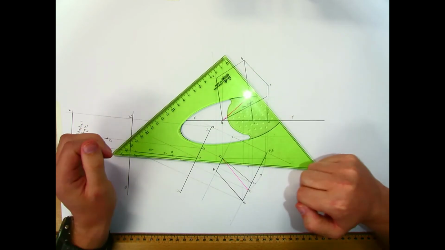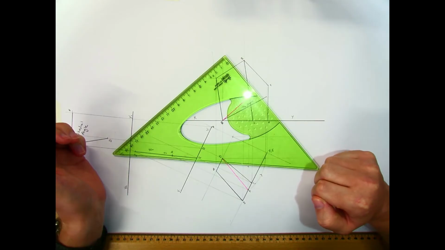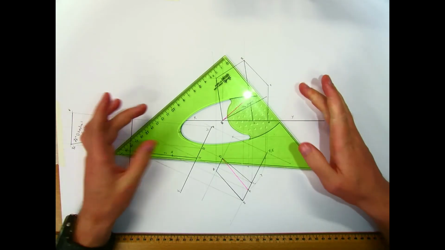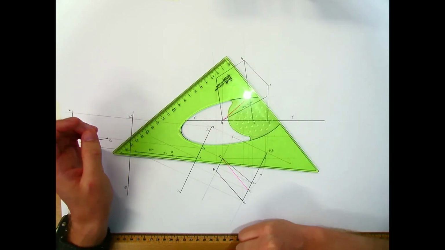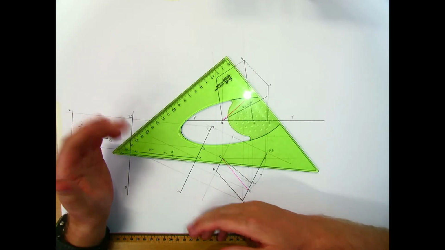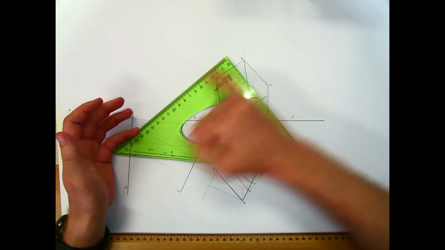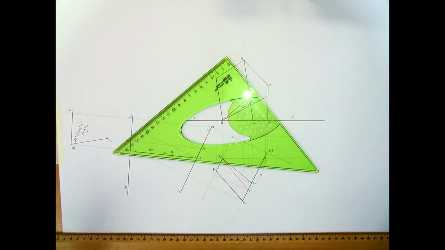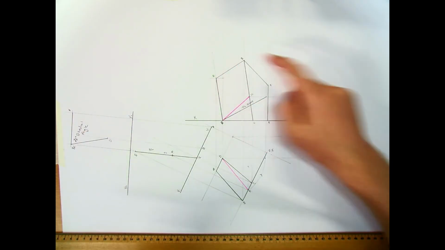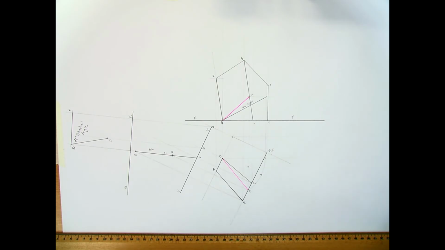If I have a true shape of the object, then I automatically have the true angle up here. So it sounds like we need to be finding dihedral angles and all these things between them, but if we just find the true shape of the plane ABF, then we automatically find the true angle between the edges AB and BF.